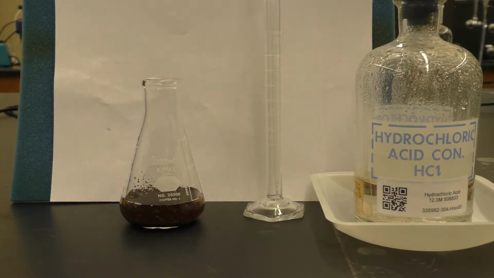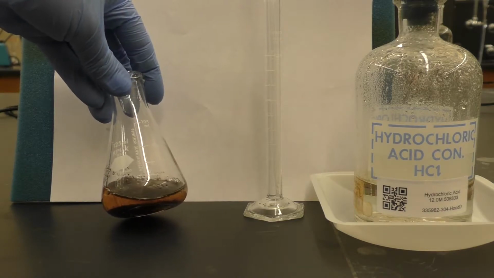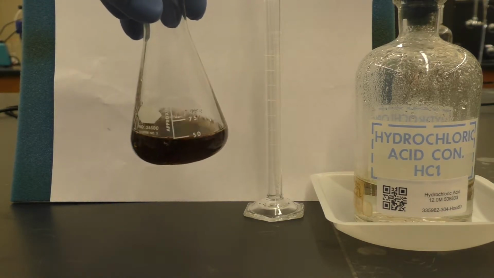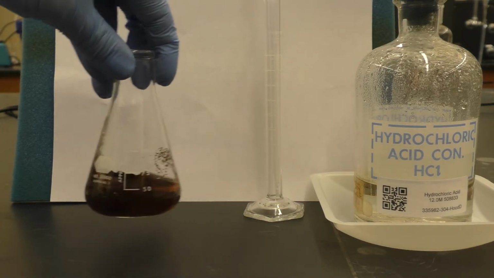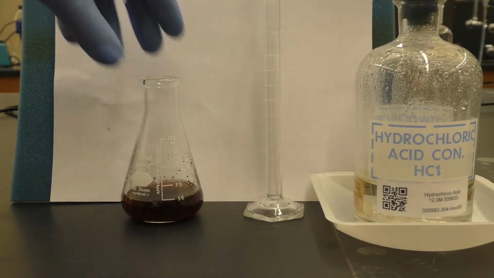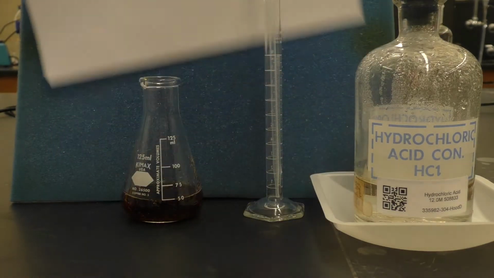You'll note the solution definitely is not soluble to begin with, although it is a little bit colored, but there's a lot of solid material here at the bottom and some floating along the top. We'll now measure out our concentrated hydrochloric acid.